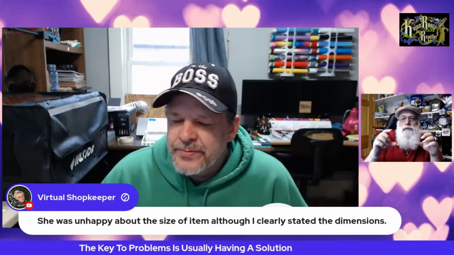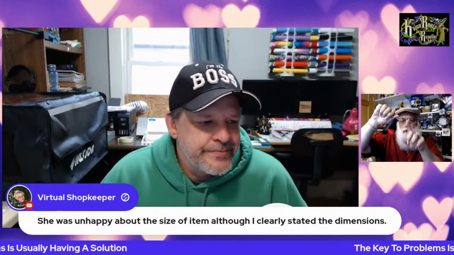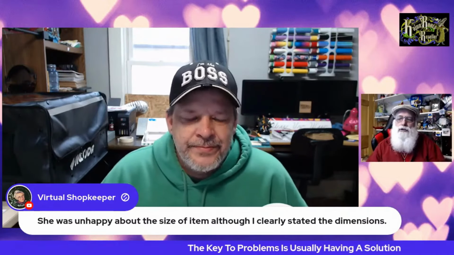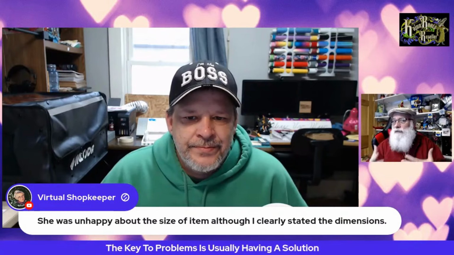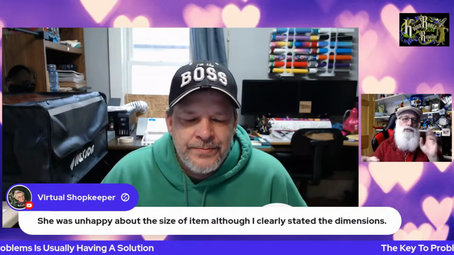And then again, I will take a picture with my measuring ruler showing the length, showing the width, the wingspan, that kind of stuff. So maybe think about doing that in your pictures as well as your description. So now you're kind of doubling yourself up with that.